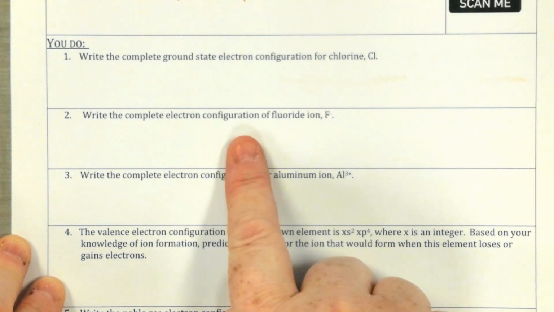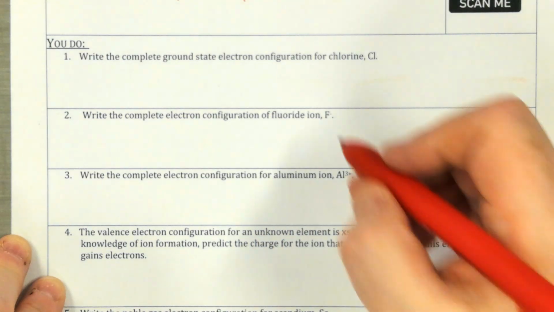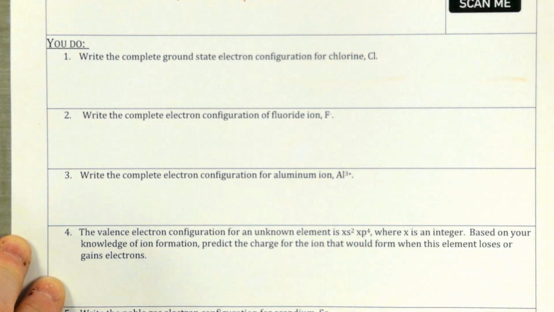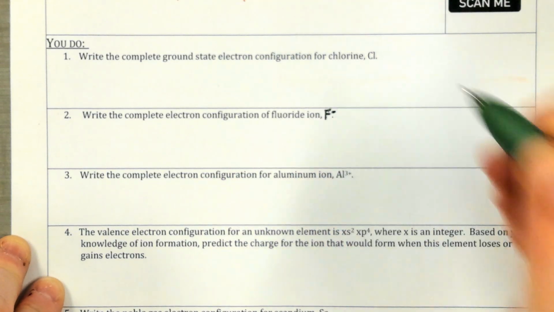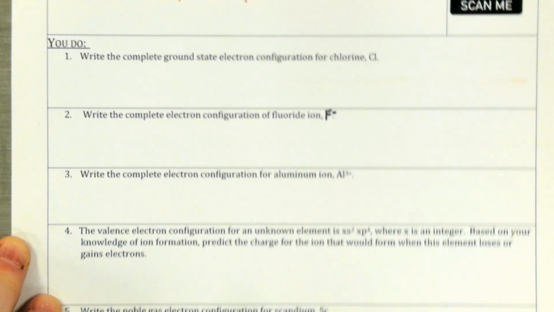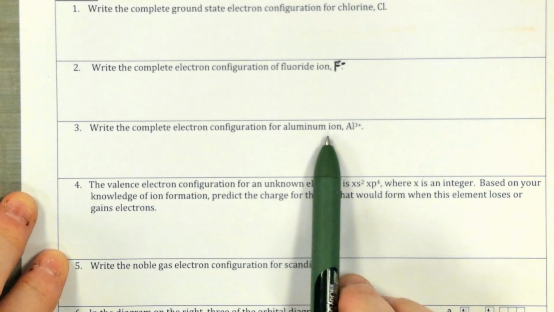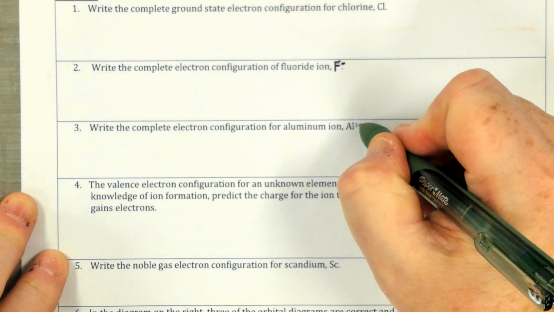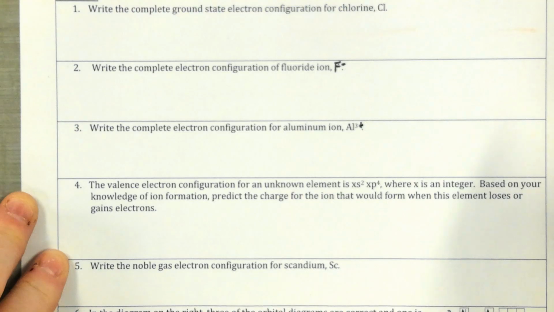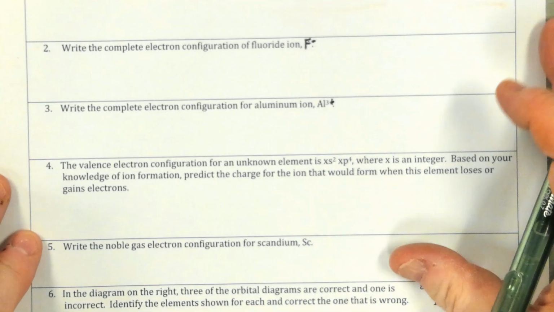Write the electron configuration for fluorine, but it's negative. So you might want to put the little negative up there. Okay. Write the complete electron configuration for aluminum ion. Aluminum is 3+. Okay, so that means you lost 3 electrons.